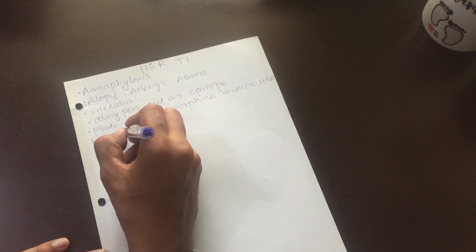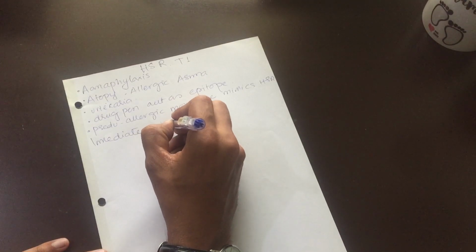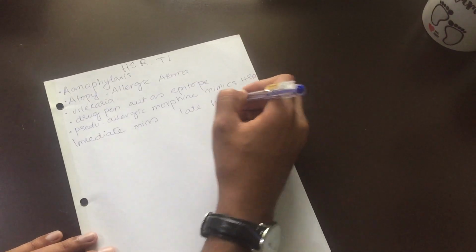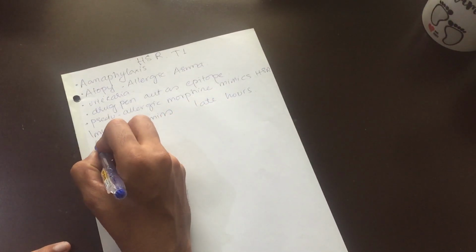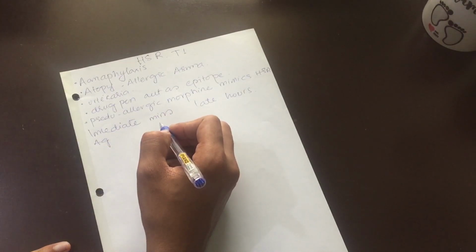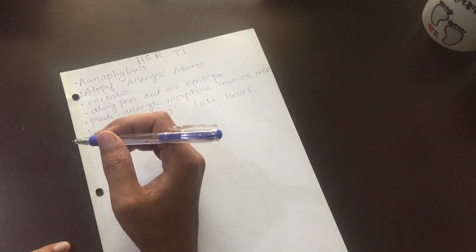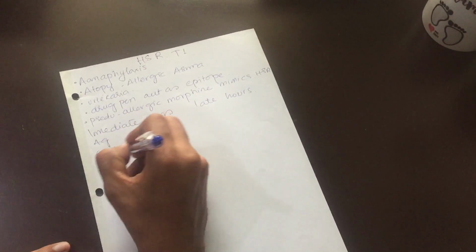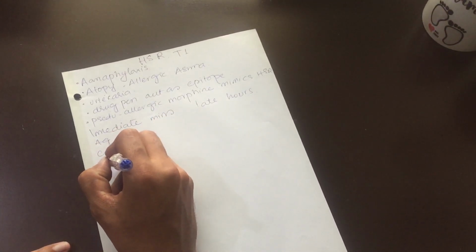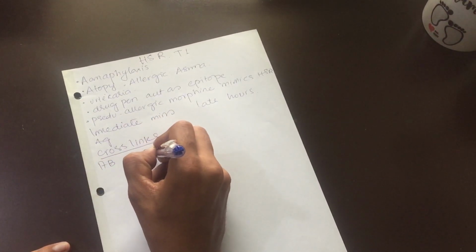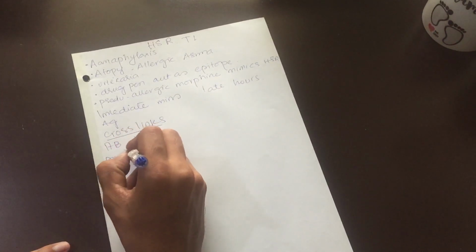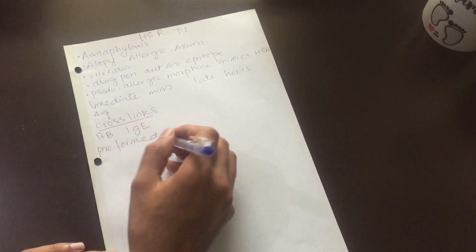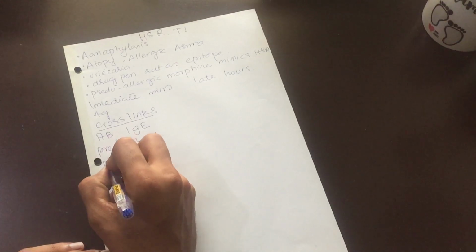So there is the immediate response, which acts in minutes, and there is a late response which acts in hours. So first of all, the allergen comes to the site, skin or respiratory mucosa. It cross links antibodies, especially the IgE, and these antibodies are preformed. They're already present inside the body. And how will they come?